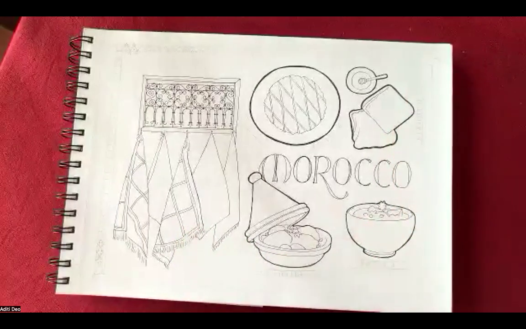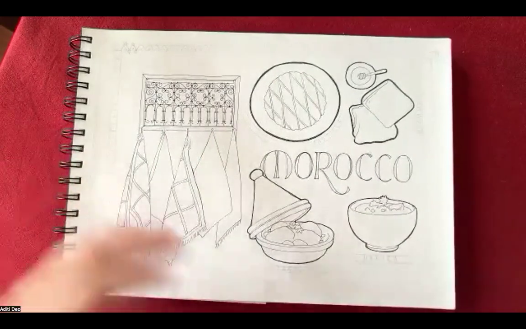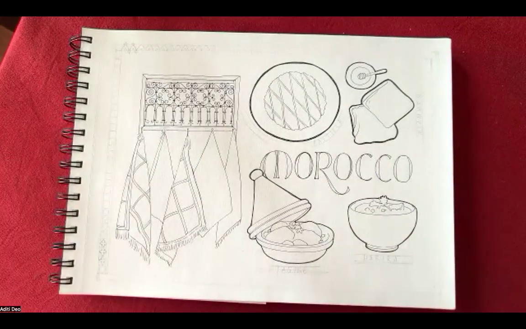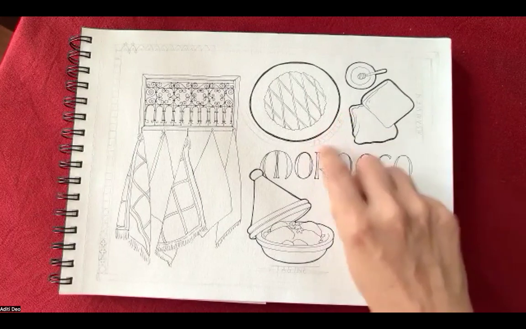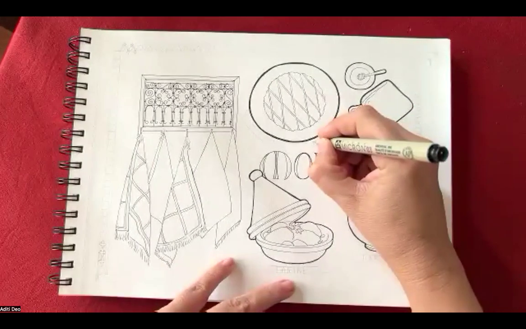Text is really important for making everything look good. Now, the other thing to do also is when you're writing, make sure you put a top and a bottom line and write it slowly.